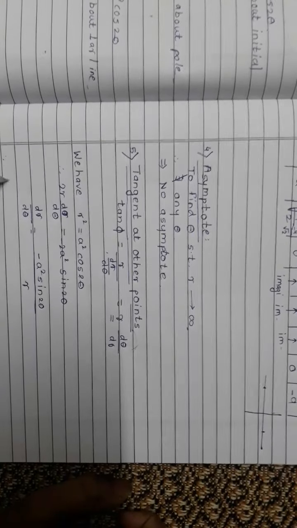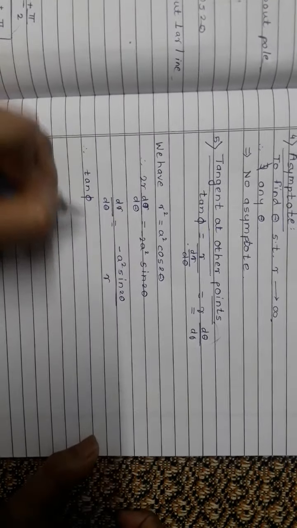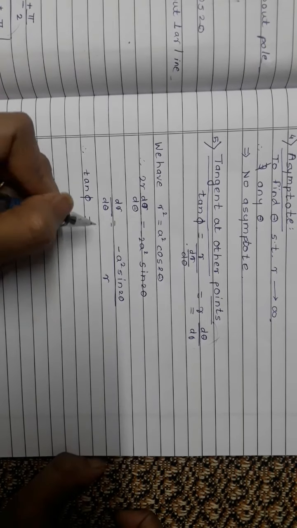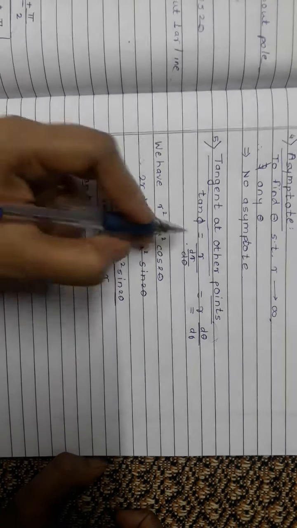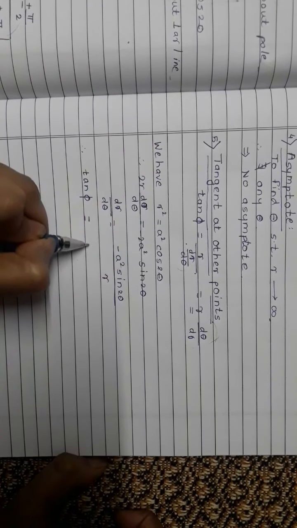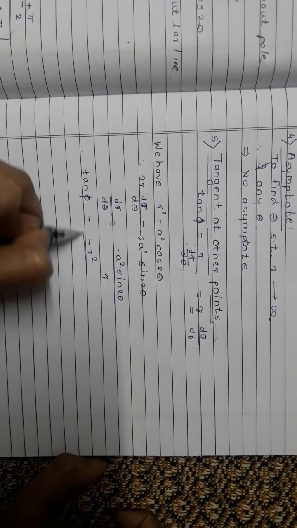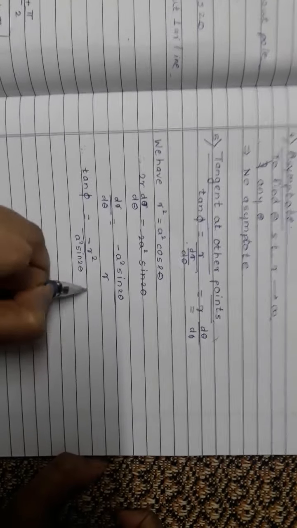Substitute this value in the equation. So what do we get? Tan phi is equal to r, substituting here, so r will go in the numerator, so this becomes minus r square by a square sin 2 theta.